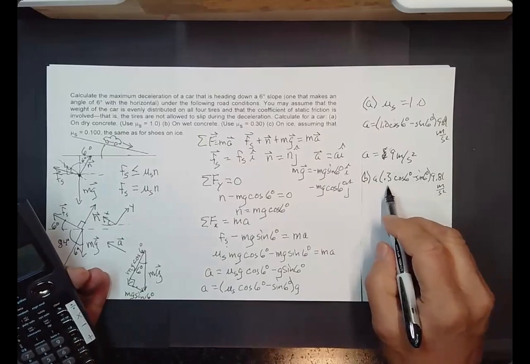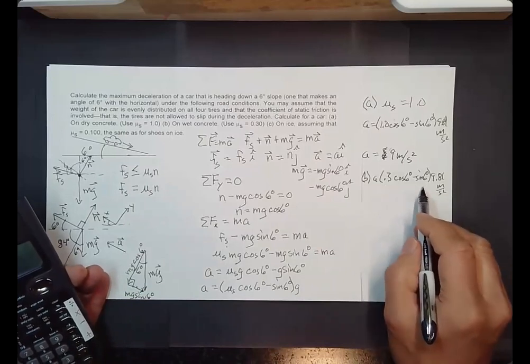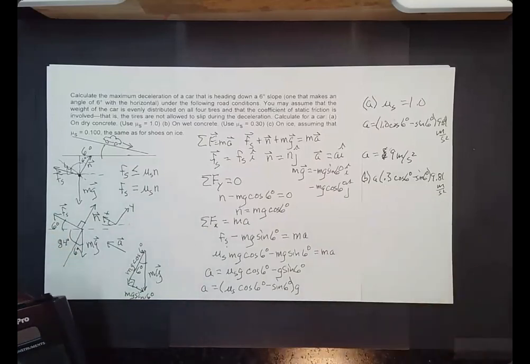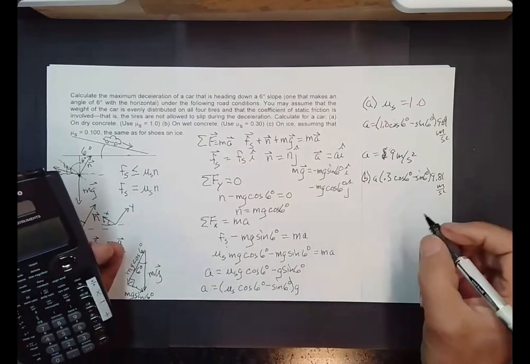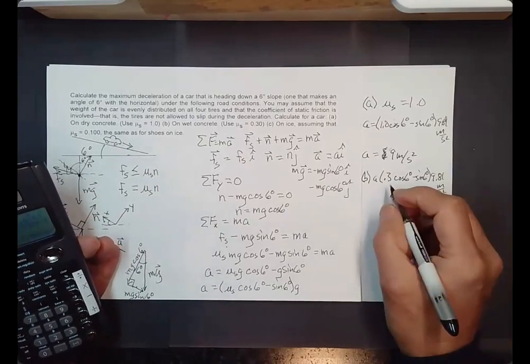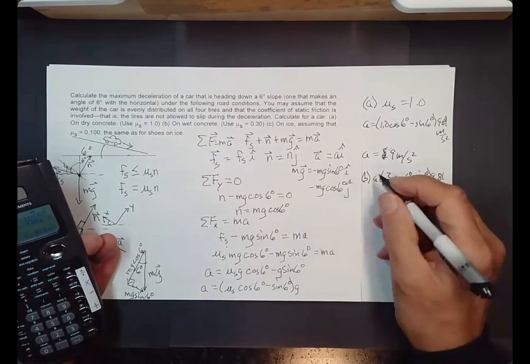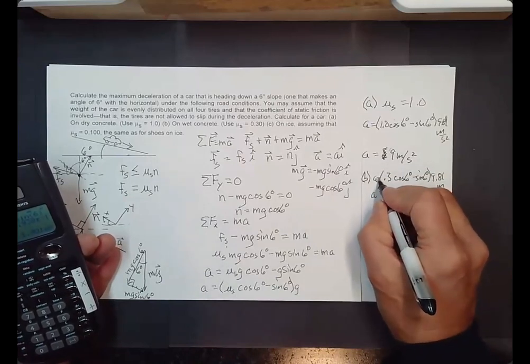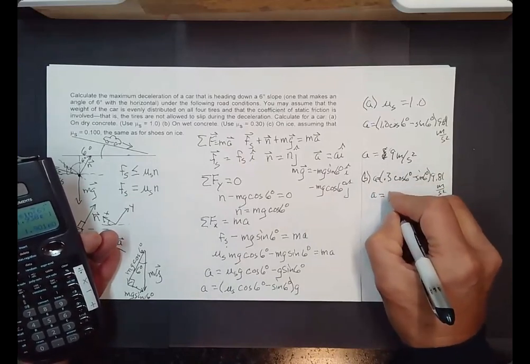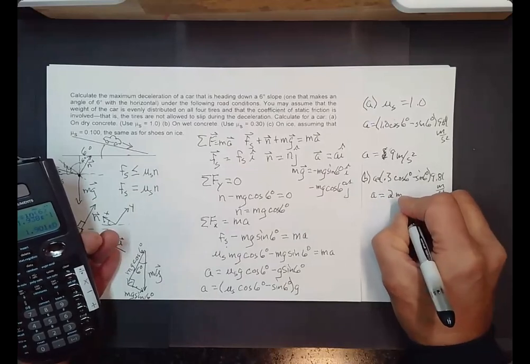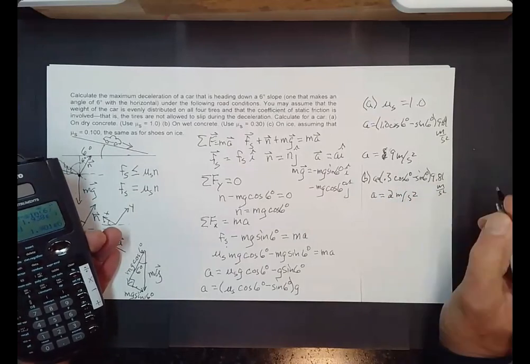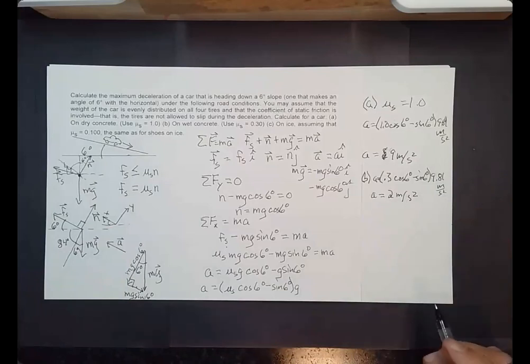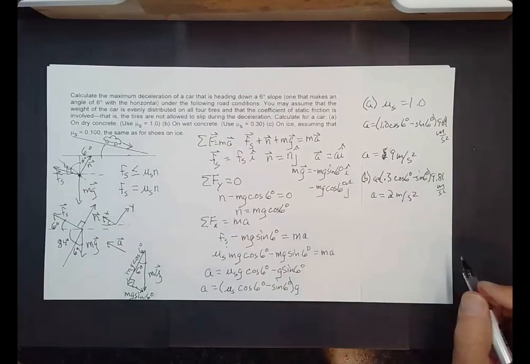In this case, this factor in here ends up being 0.19. I'm going to multiply that by 9.81. I get 1.9, or actually 2. Oops, that was supposed to be an equal sign. A is equal to 2 meters per second squared. So actually quite a bit less than 1/3 of that.